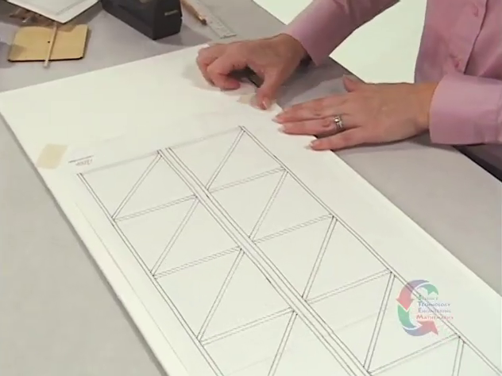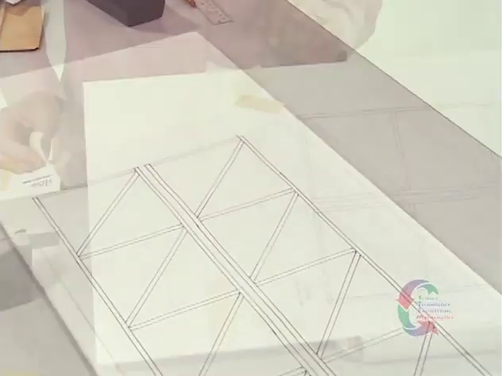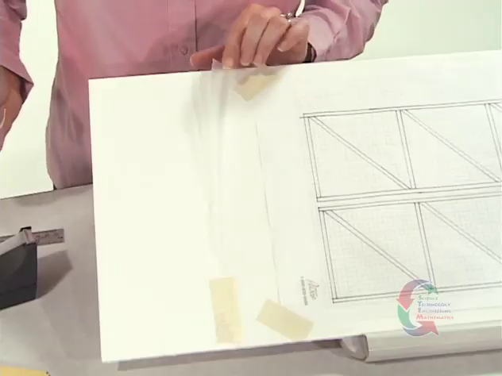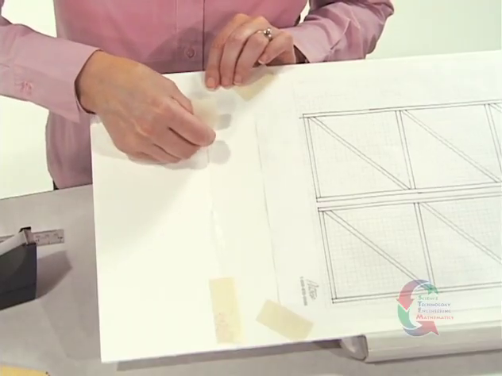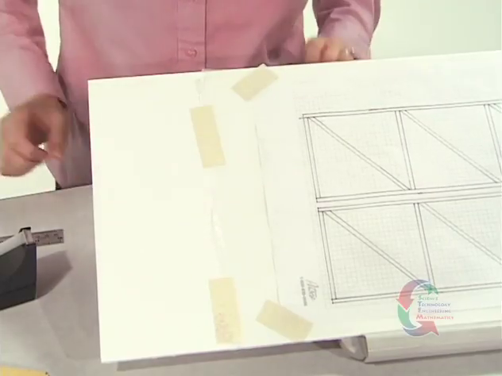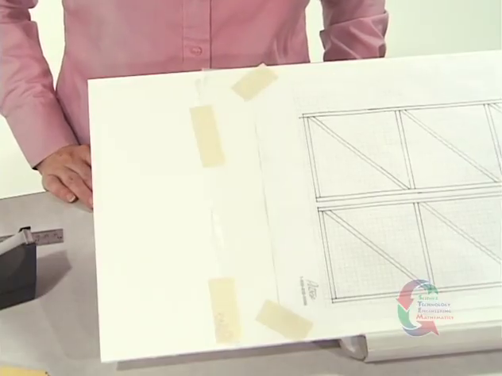Now that you've finished the drawing, we're ready to tape it to the paper-covered foam board. Once the drawing is secure, we will then tape waxed paper over the drawing. This will allow us to construct our structure on the foam board using our drawing as a template.